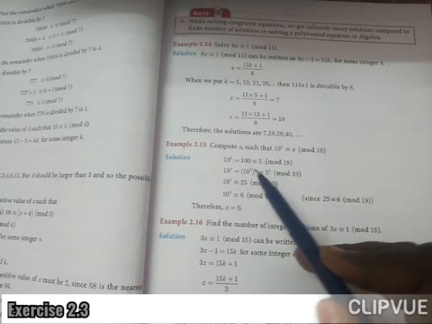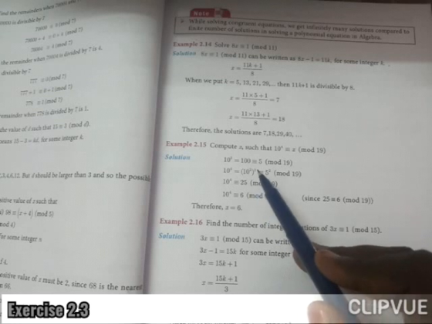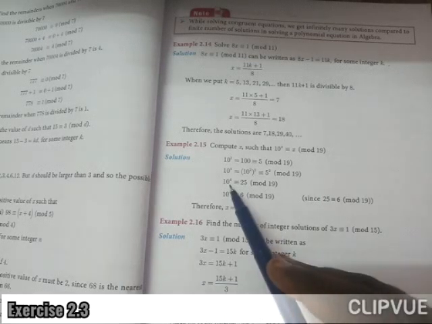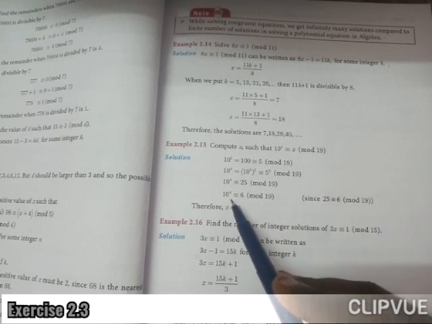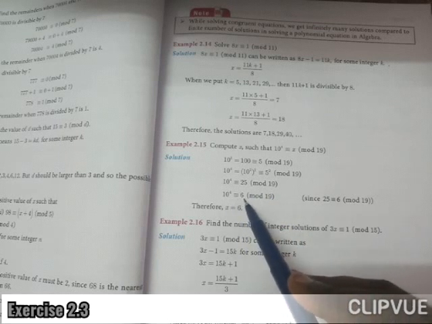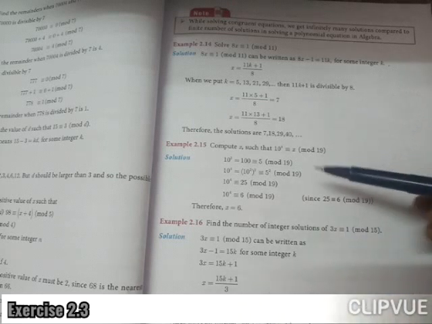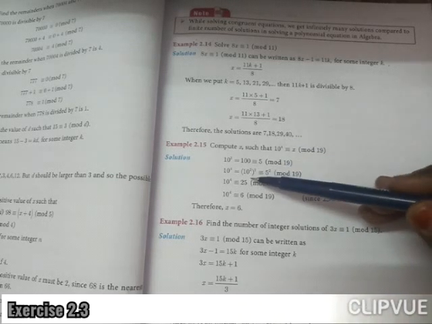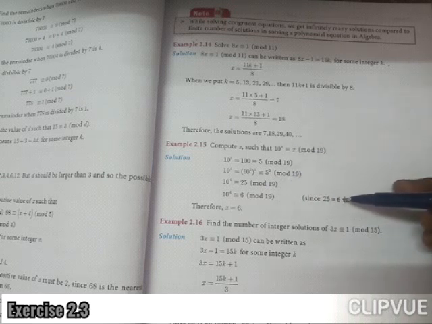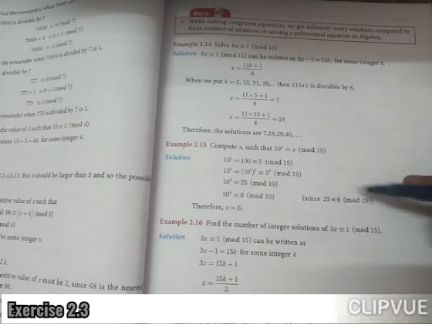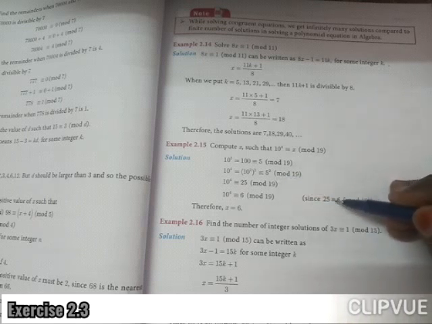If we take the square on both sides, here 10 square the whole square is equal to 5 square, congruent to 5 square mod 19. So 10 power 4 is congruent to 25 mod 19, so 10 power 4 is congruent to 6 mod 19. How is it possible? 25 mod 19 means how many times? Actually 25 is congruent to 6 mod 19. How many 19s are there in 25? One time. It leaves a remainder 6.